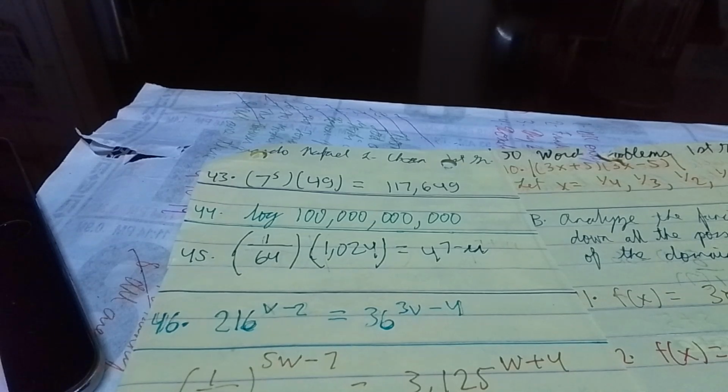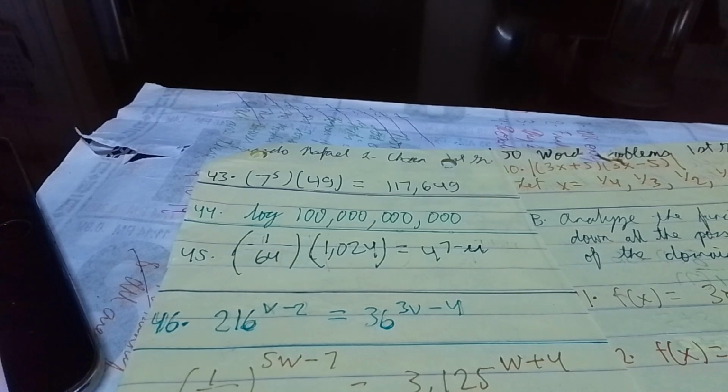For number 5, this one's a bit tough. But don't worry, it's still easy for you to solve. It says here, we have 1 over 64 times 1024 is equivalent to 4 raised to the 7 minus u power.